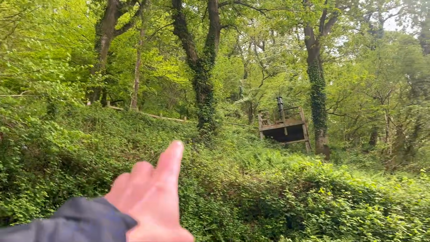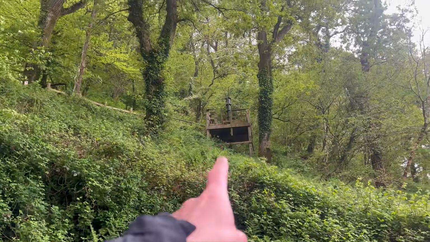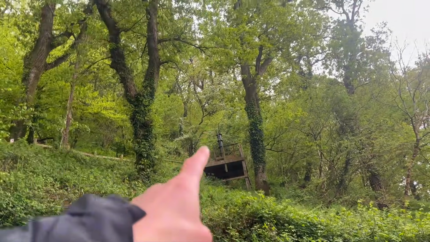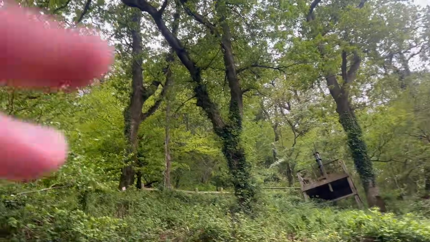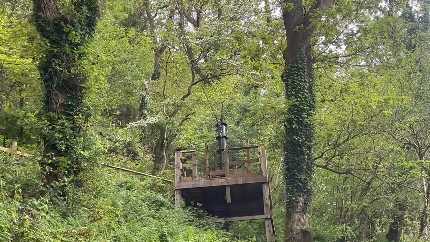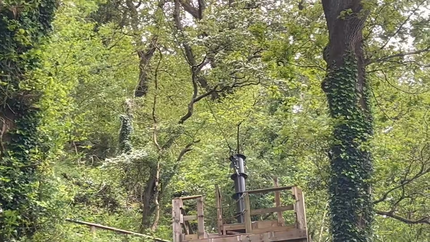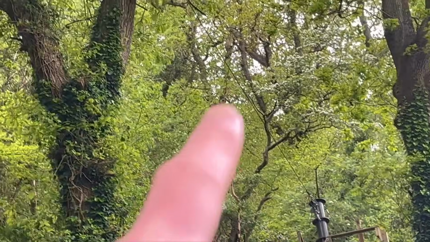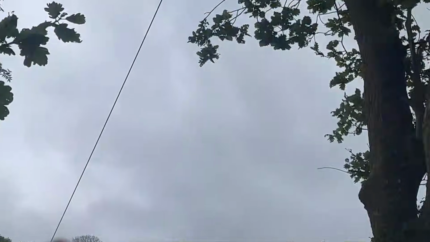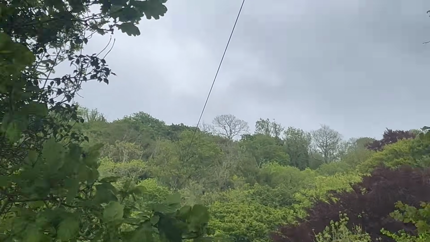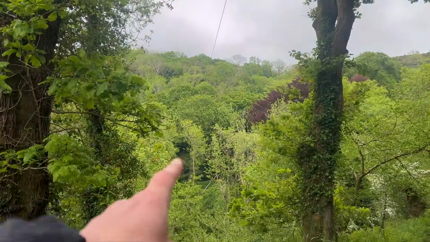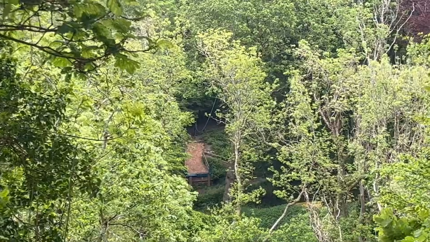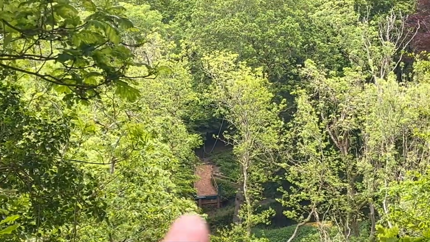Look what I found up here. So you can see this platform, and then you can just maybe see, I don't really know. Oh, that's my thumb. You definitely can't see it with my thumb in the way. But there you can see a line, like a cable. There, that's a bit more clear, isn't it? And it goes all the way down to there. You can see the landing zone over there.